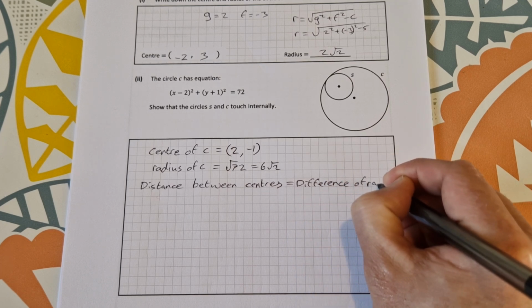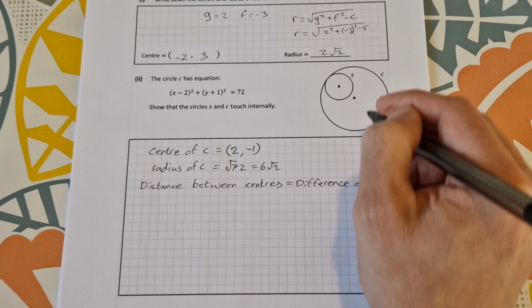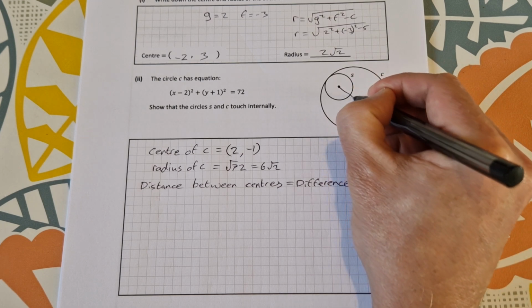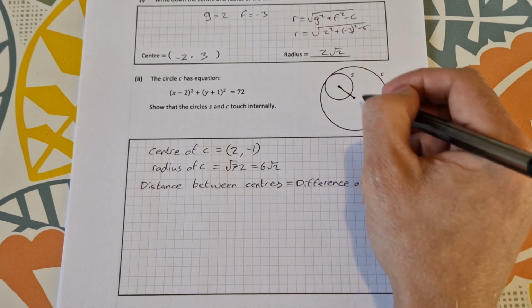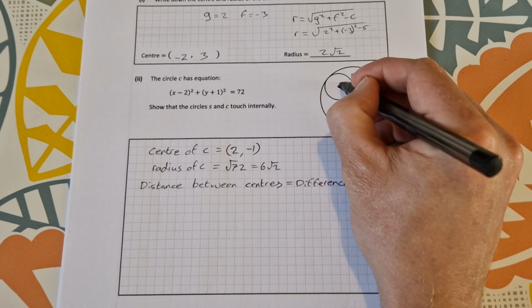So the distance between the centres is the difference between the radii.